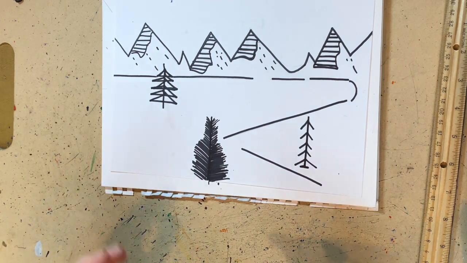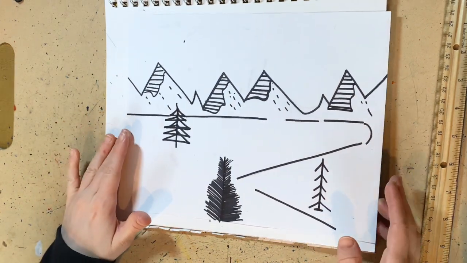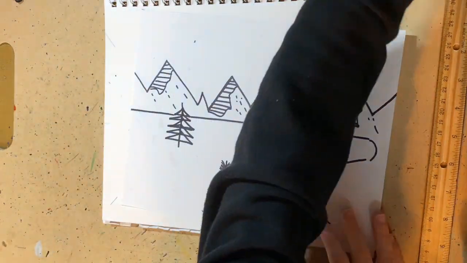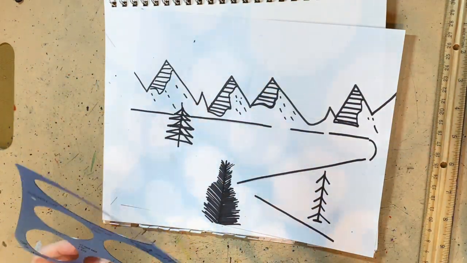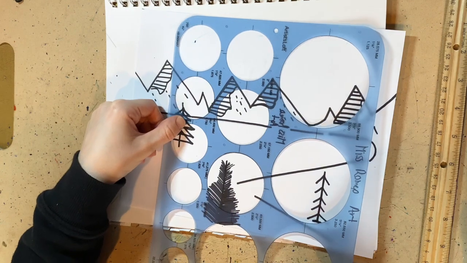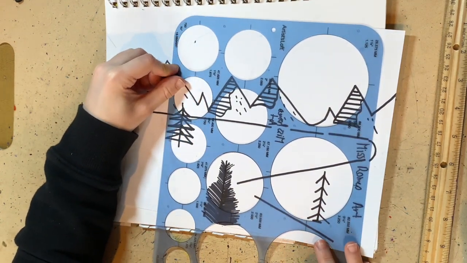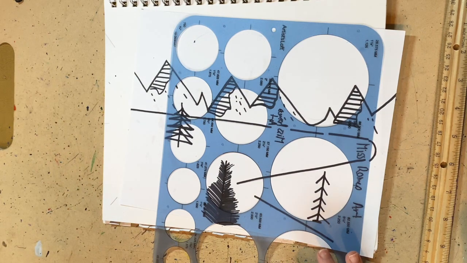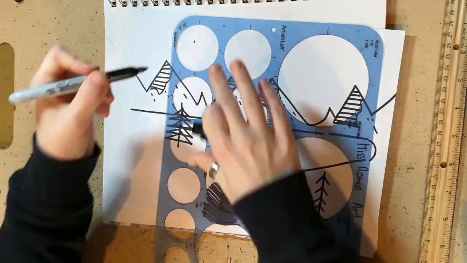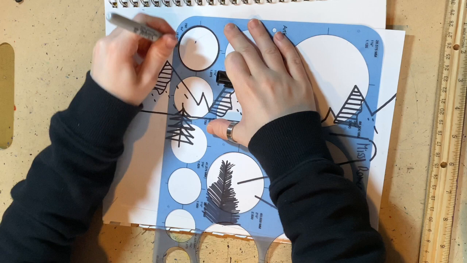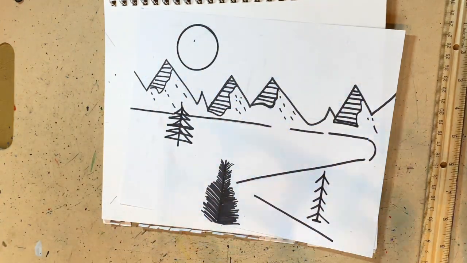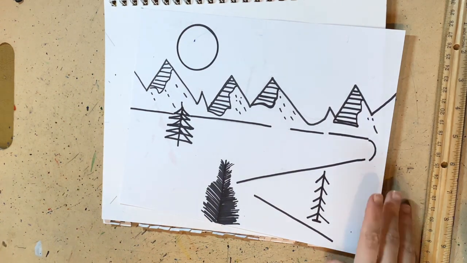Now, what you're going to do is you're going to draw a sun. Well, the sun for the sky. I'm going to draw it right here because there's a little bit of blue here. Okay, I'm gonna just draw my circle, and that's it. This is the drawing part. Now I'm gonna get to the coloring part.